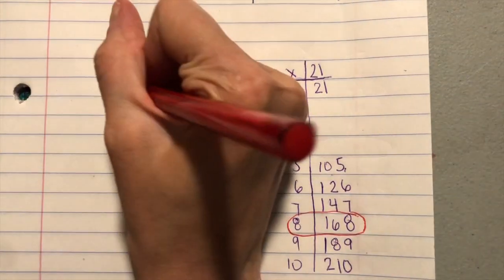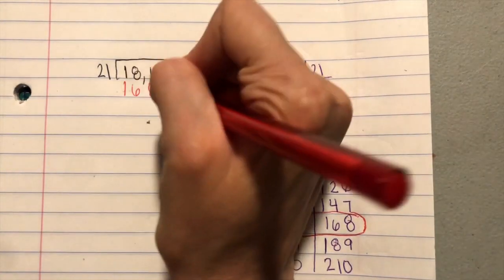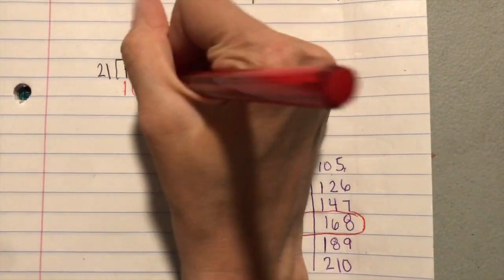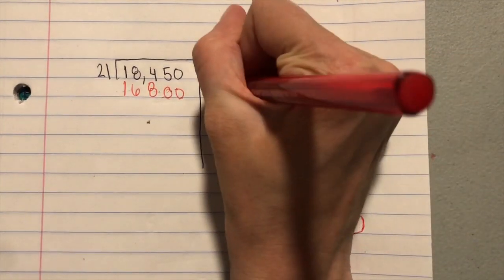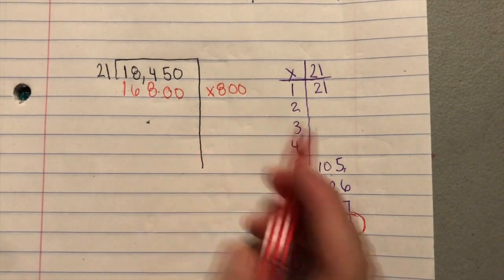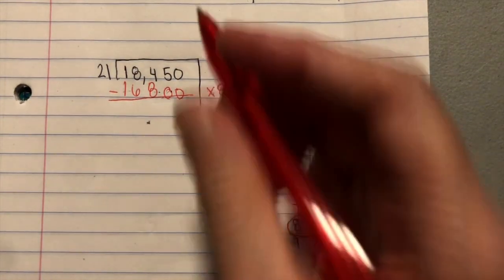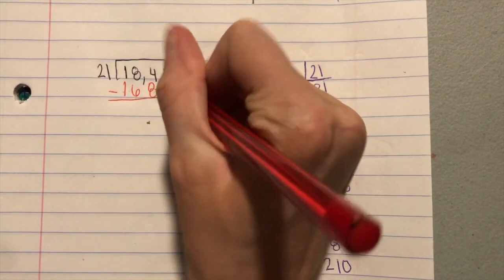And that's 168. 168. But I need to add 2 more zeros because I have 2 spots to fill. So if I add 2 zeros here, then I add 2 zeros here. And so now it's times 800. And I can subtract. Okay, 0 minus 0, 0.